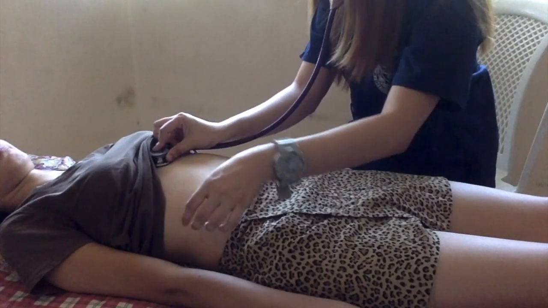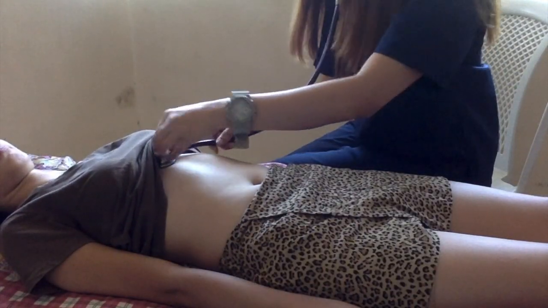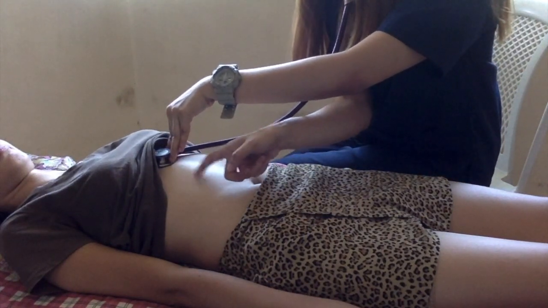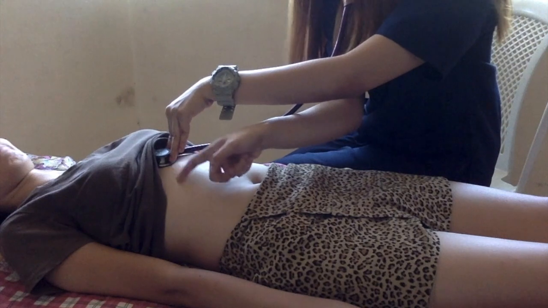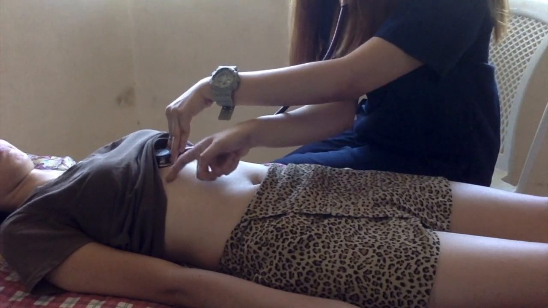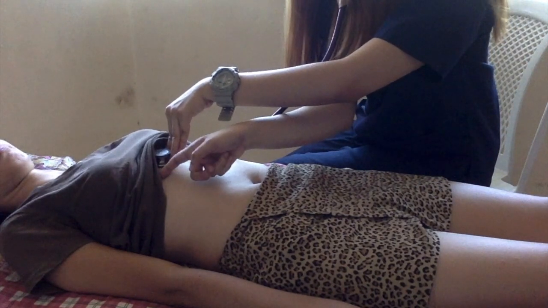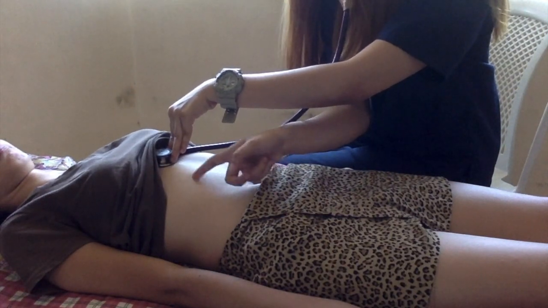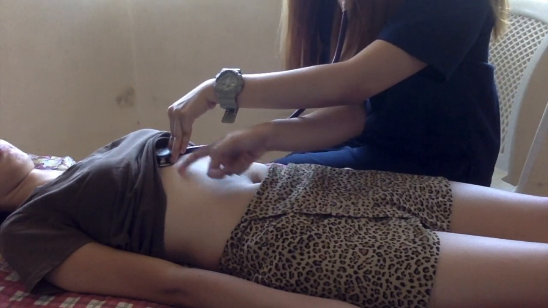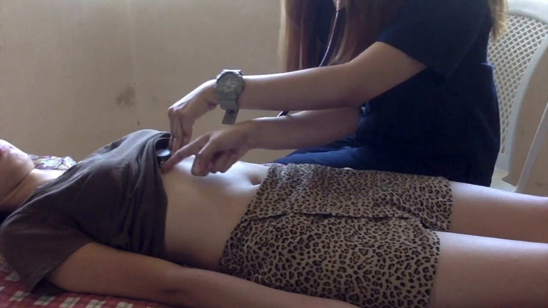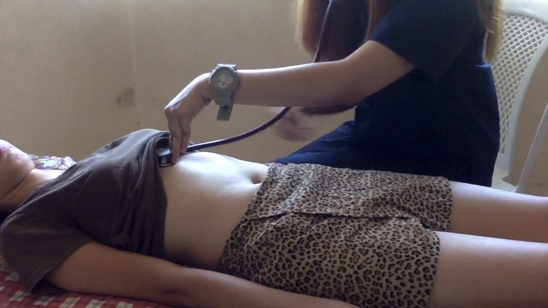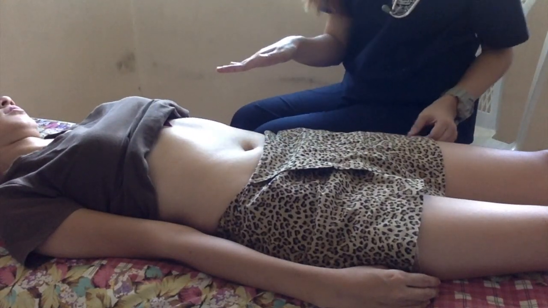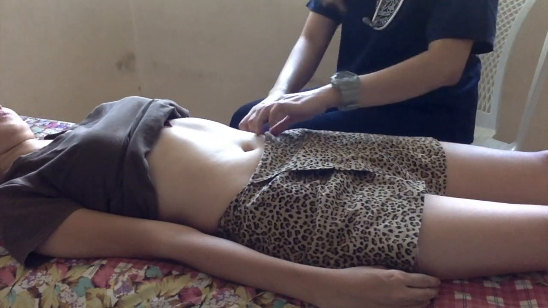Another helpful technique that we could do to determine the liver size is by doing the scratch test. So here, I'm placing the stethoscope just below the xiphoid process, and lightly I'm scratching the area parallel to the expected liver border. On the area where the sound waves are transmitted very intensely, that's the area where we could mark the lower border of the liver.